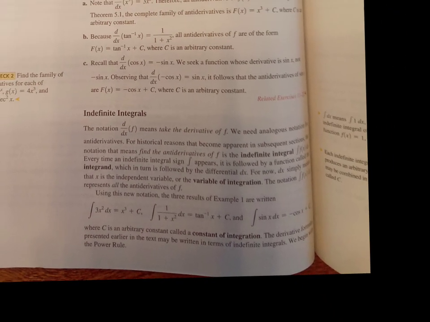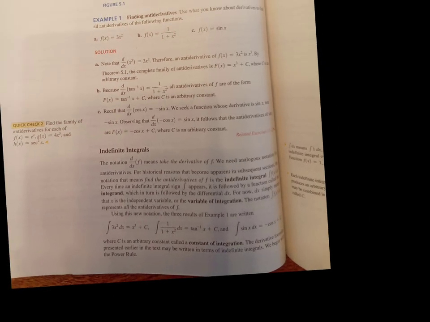They're not going to say find the antiderivative of something. They're going to give it to you like this, and that means find the antiderivative of that.